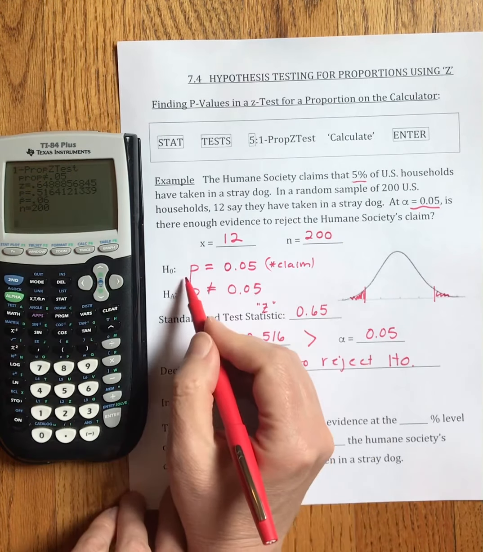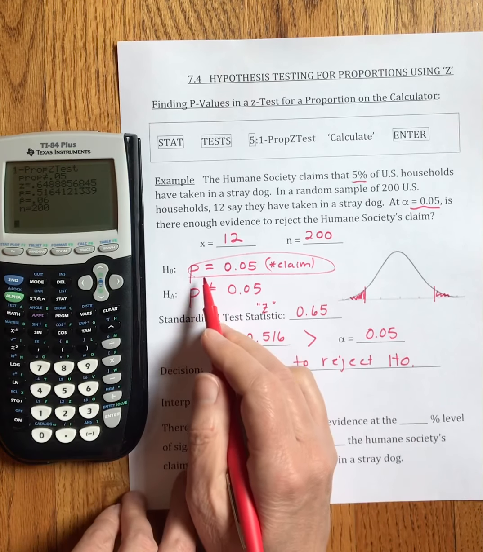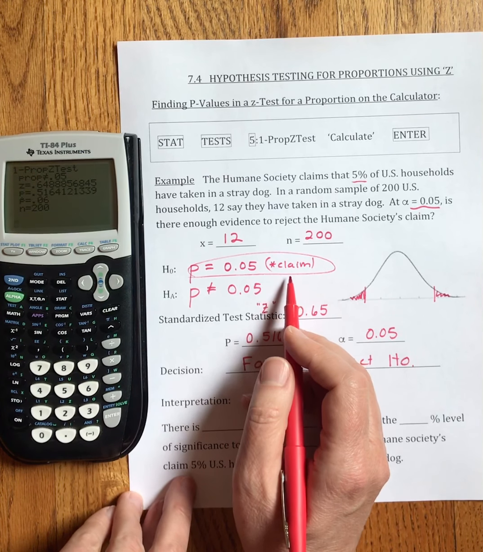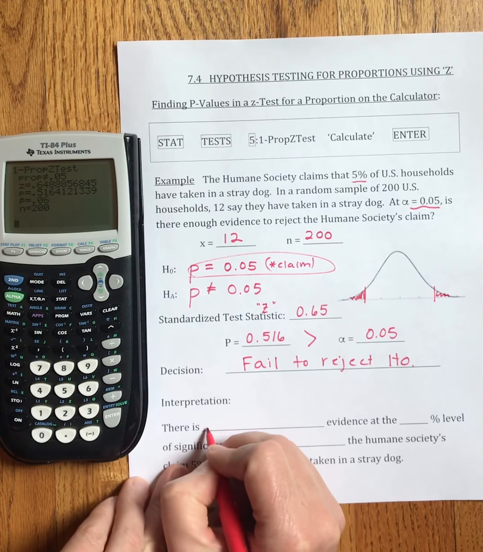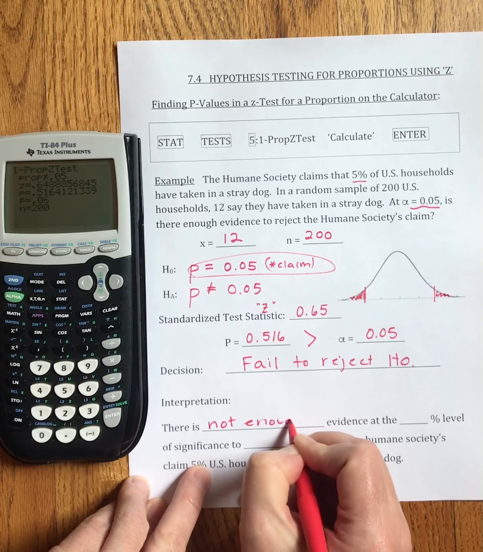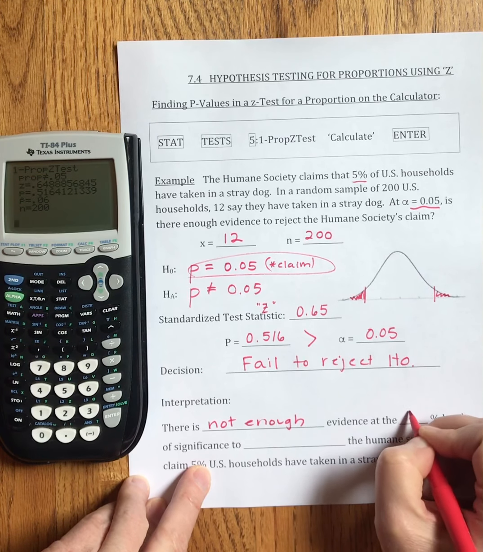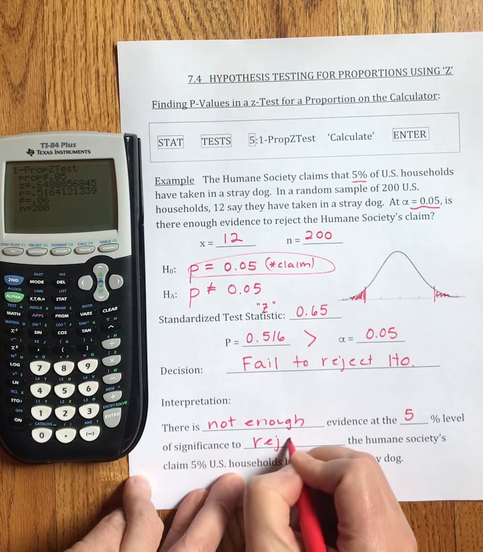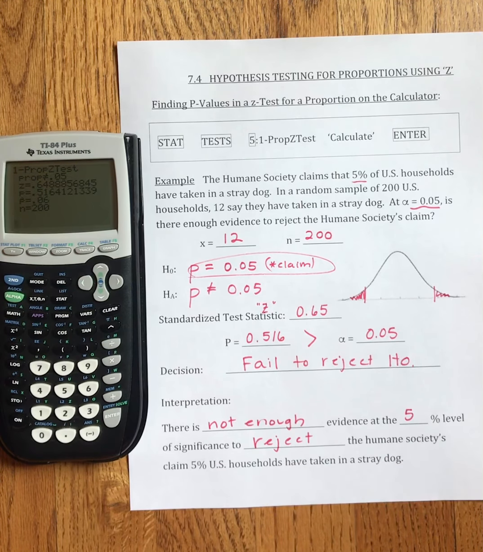If we fail to reject H0, because H0 is the claim, that means we are not going to reject the claim. So we would say there is not enough or insufficient evidence at the 5% level to reject the Humane Society's claim that 5% of U.S. households have taken in a stray dog.